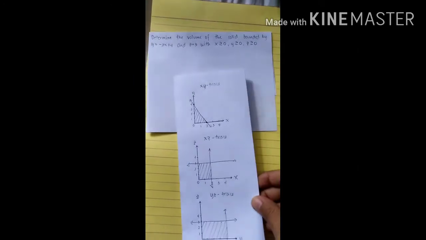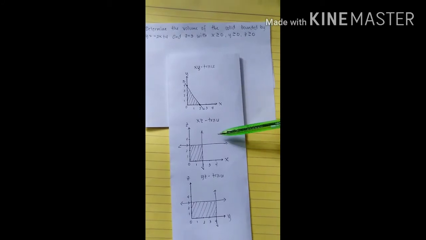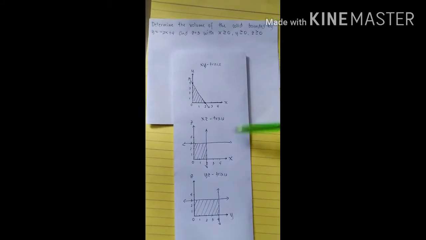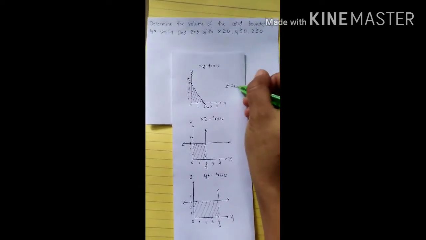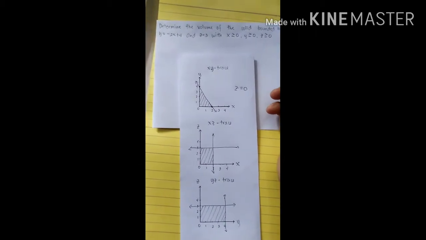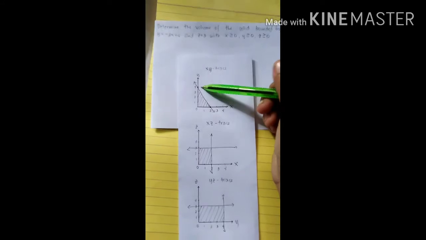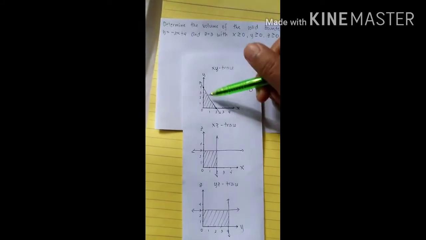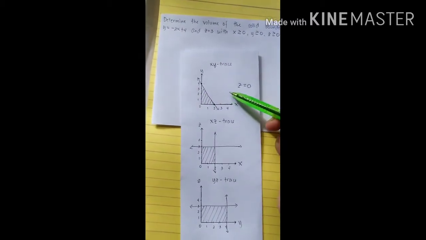We have already plotted the following in the xy trace, xz trace, and the yz trace. So in the xy trace, where z is equal to 0, we have y equal to 4, and then x equal to 2, and then we have this two-dimensional area over here in the xy trace.